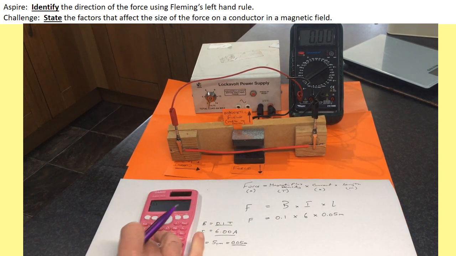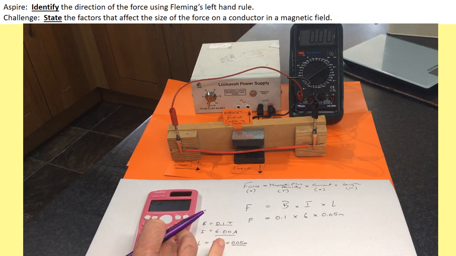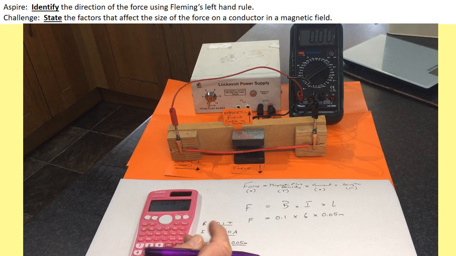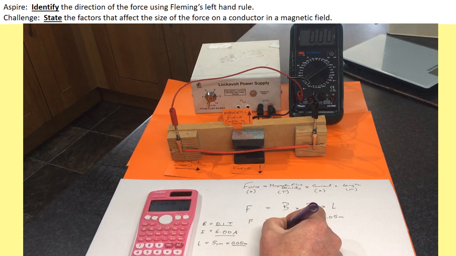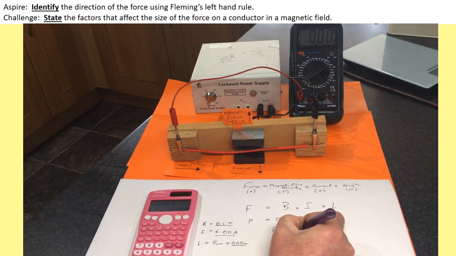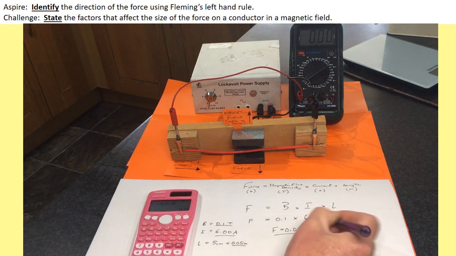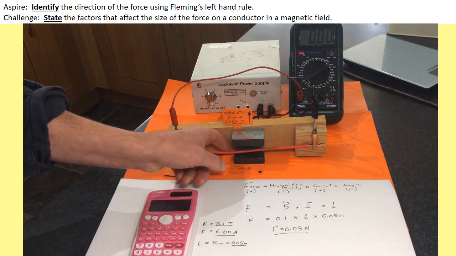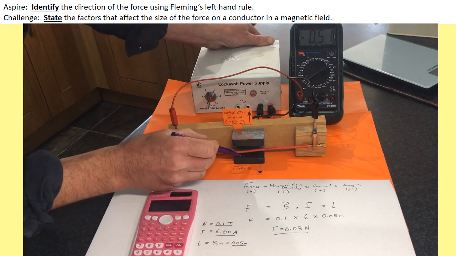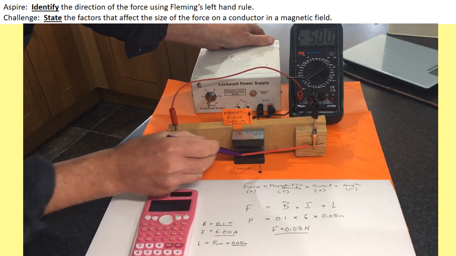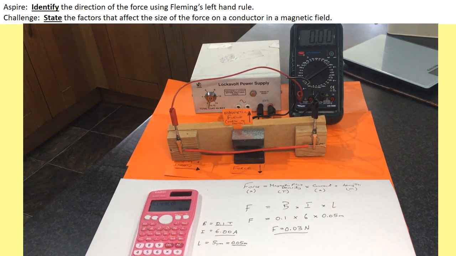So 0.1 times 6 times 0.05, which gives me a force of 0.03 newtons. It's not a big force. You can see that it's not a particularly big force. We're just getting that little bit of movement, easily stopped. It's not a big force. I just about feel it when I touch it.